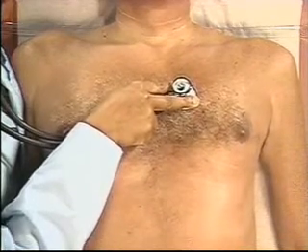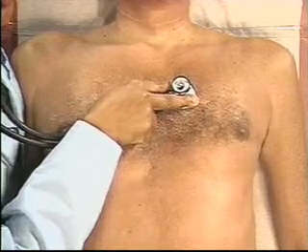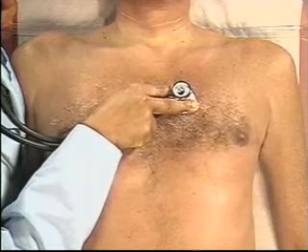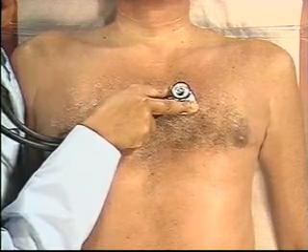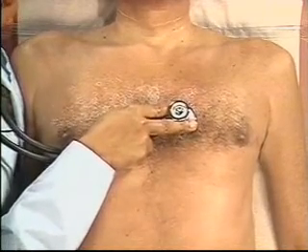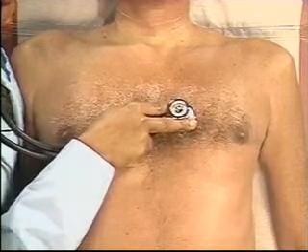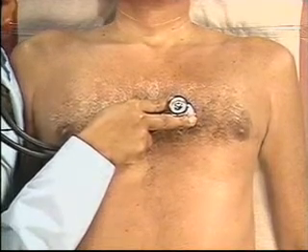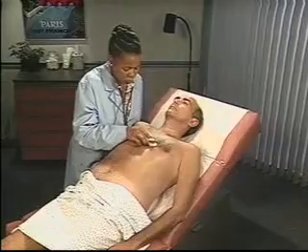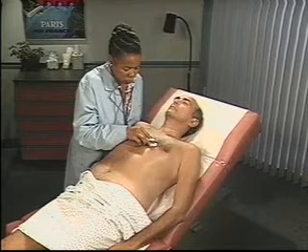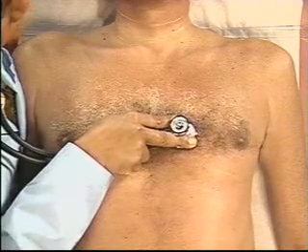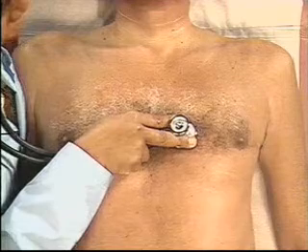Its first component, A2, is aortic. Its second component, P2, comes from pulmonic valve closure. In the left third interspace, both A2 and P2 may be heard again. You may breathe normal now. S2 usually diminishes in intensity as you proceed down the left sternal border.